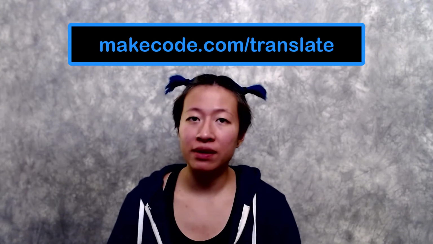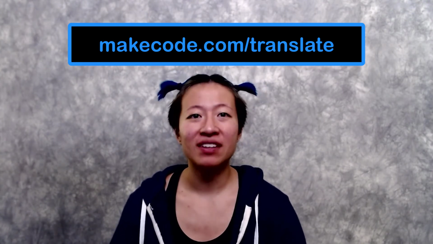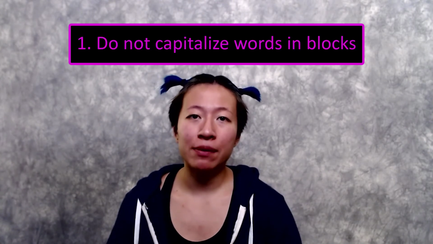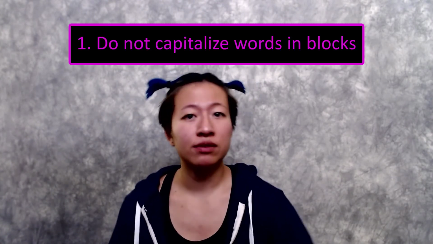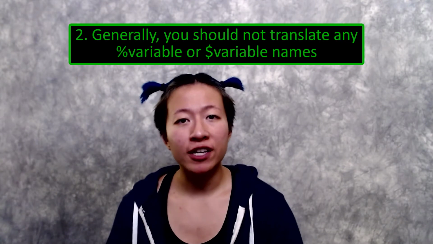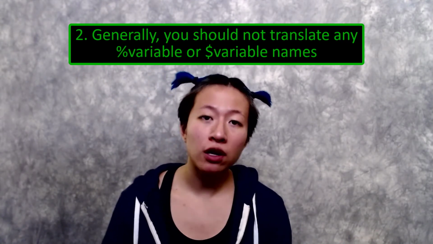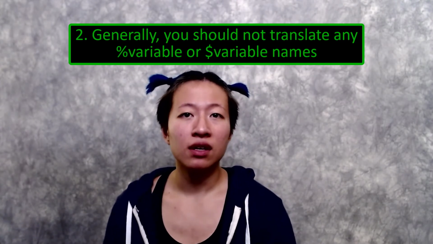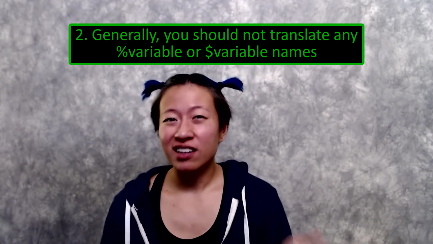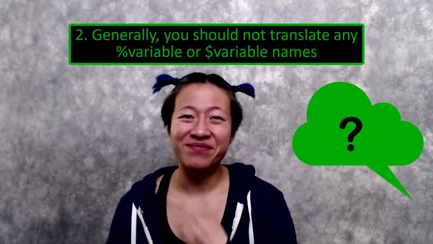I want to talk now about some really important guidance for translating. If you need a refresher on any of these, they are provided at makecode.com/translate. Let's start with the rules on what to avoid. 1. Do not capitalize words in blocks. 2. Generally, you should not translate any % variable or $ variable names. If you're not sure, leave a question on our forum.